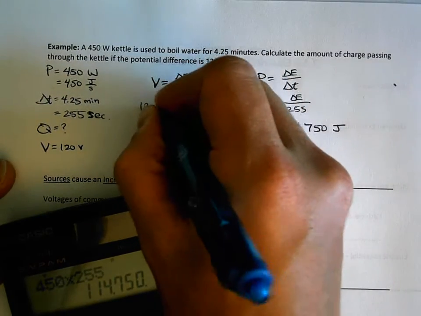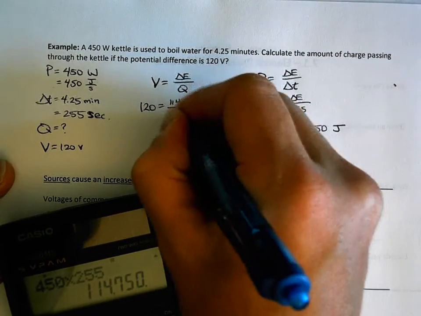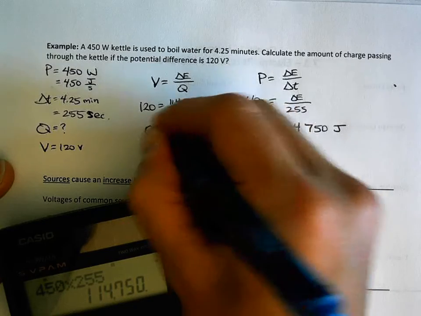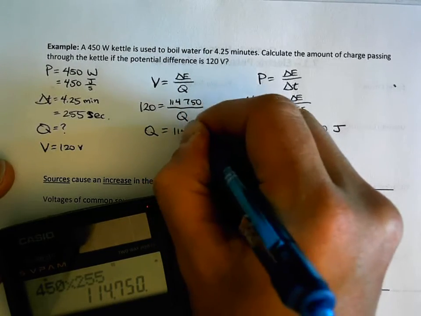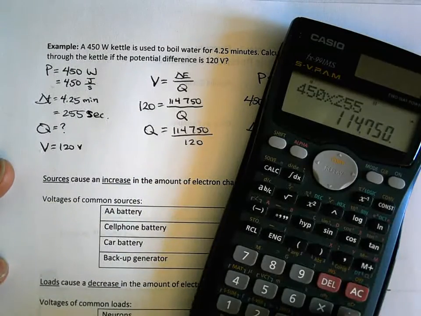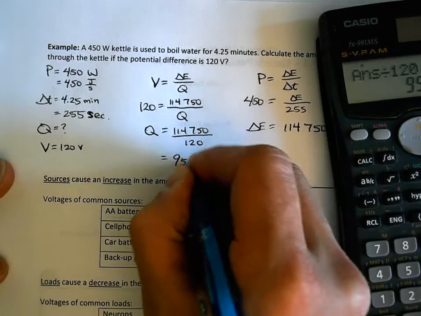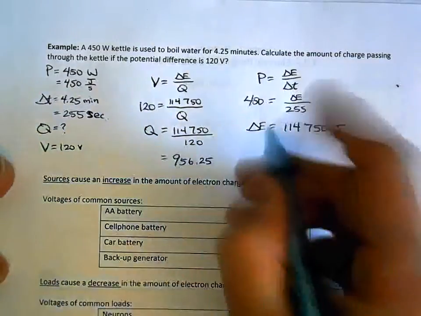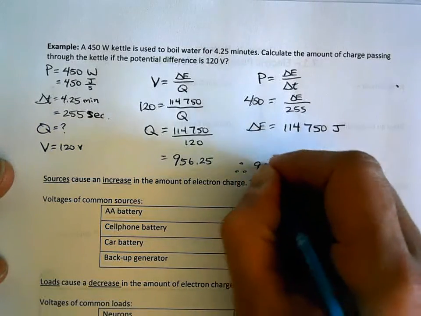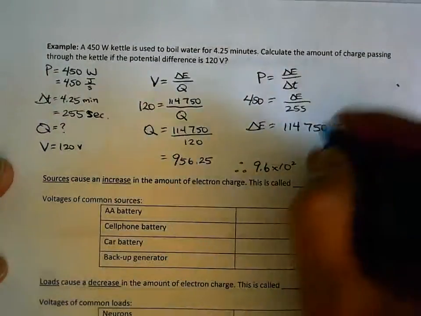So now I have 120 is equal to 114,750 over Q. So Q, if I cross multiply, is going to be 114,750 divided by 120. And I end up with 956.25. Therefore, probably two significant figures, so 9.6 times 10 to the 2. What's the unit for charge again? Oh, it's C for coulomb.